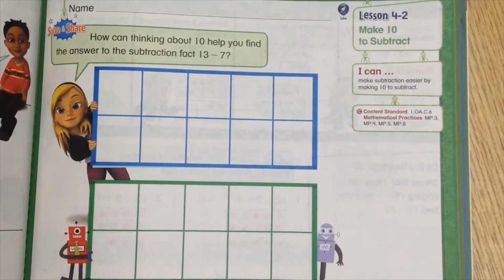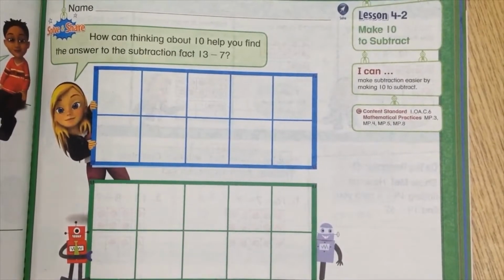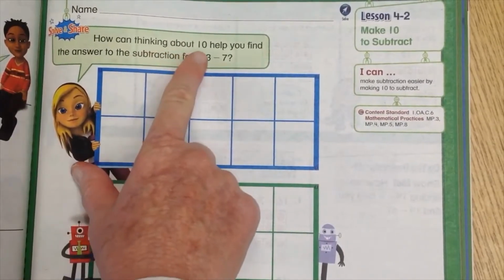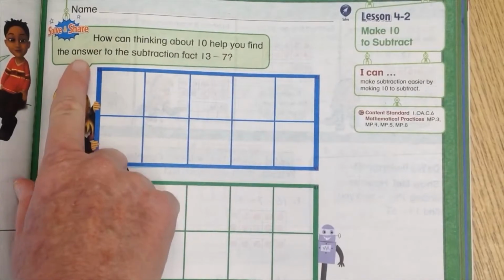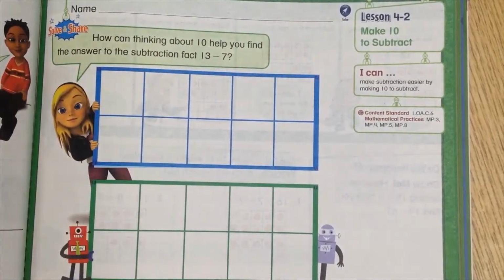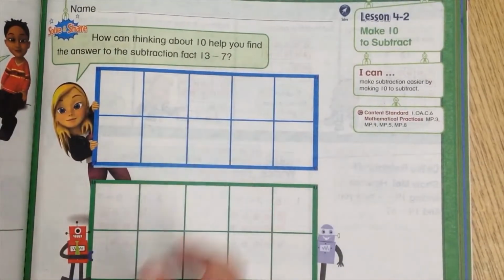Hi, today we're going to continue working on subtraction. We're working in our math book on lesson 4-2, starts on page 237. And today we're actually going to be using 10 frames to help us subtract instead of the number lines that we were using yesterday. So looking on page 237, it says, how can thinking about 10 help you find the answer to the subtraction fact 13 take away 7?